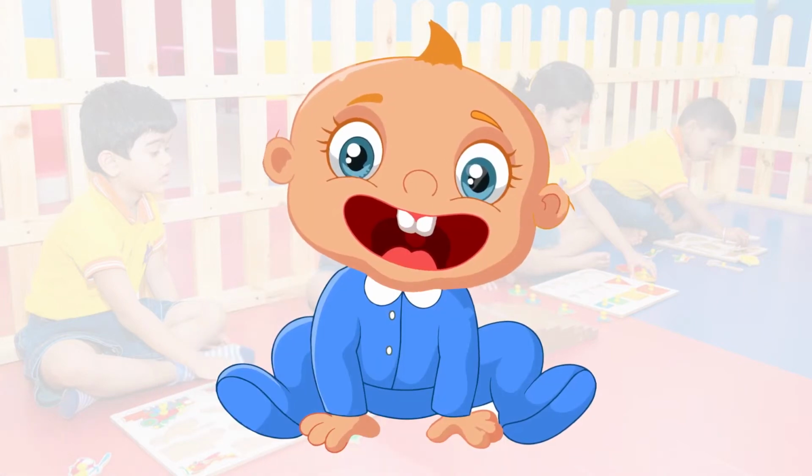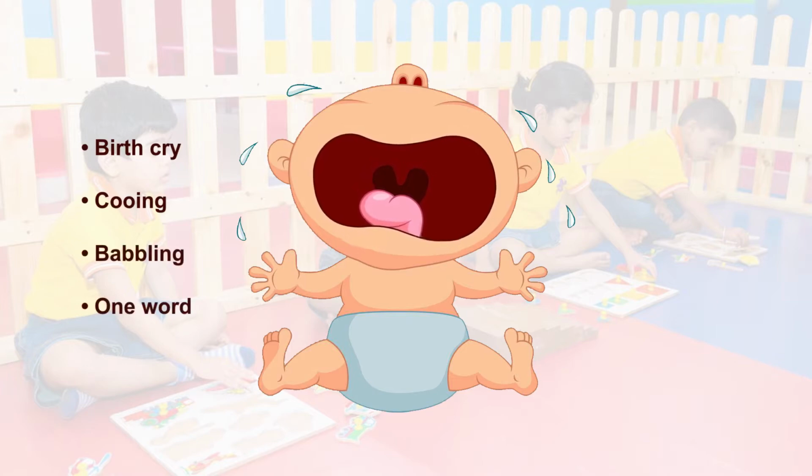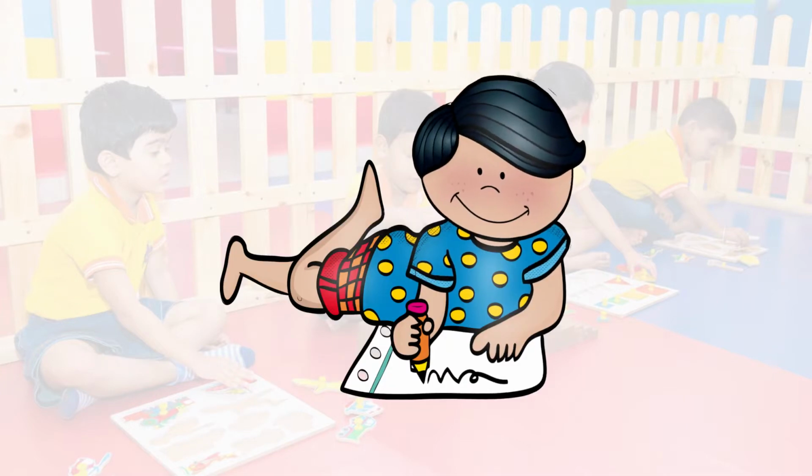For example, the appearance of the first tooth occurs rapidly and is overtly visible, whereas the speech of a child starts with a birth cry and progressively develops into cooing, babbling, one word and then two-word utterances and later complete sentences. This principle also emphasizes that the development at a particular stage serves as a facilitator for development in the other stage.